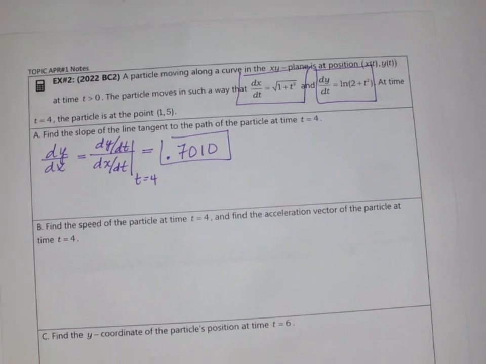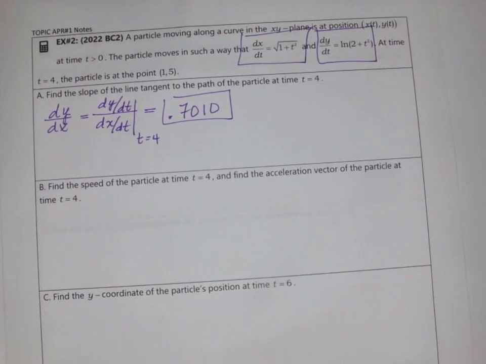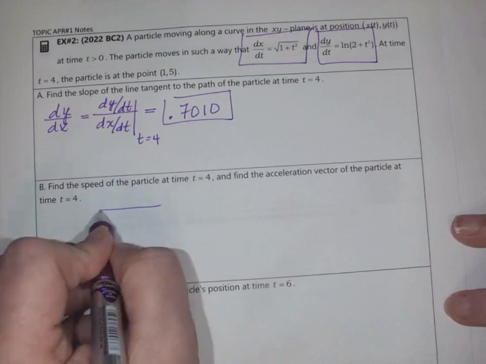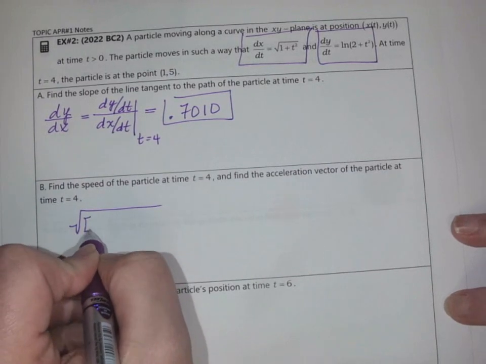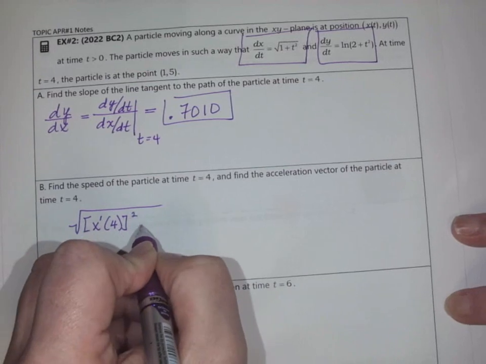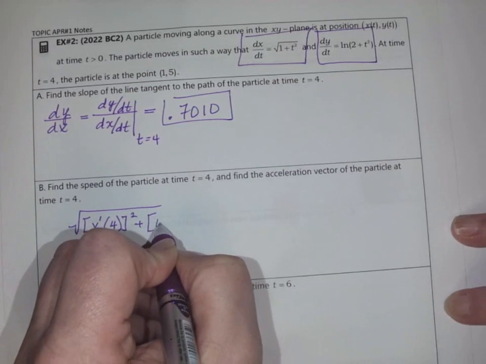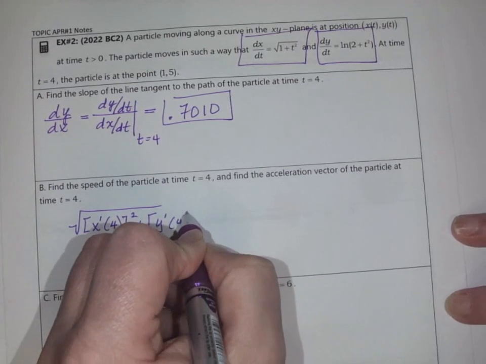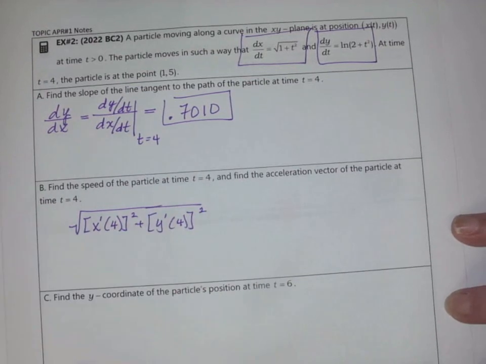All right, find the speed of the particle at time t equals 4 and find the acceleration vector of the particle at time t equals 4. So the speed of the particle is going to be the square root of x prime of 4 quantity squared plus y prime of 4 quantity squared.